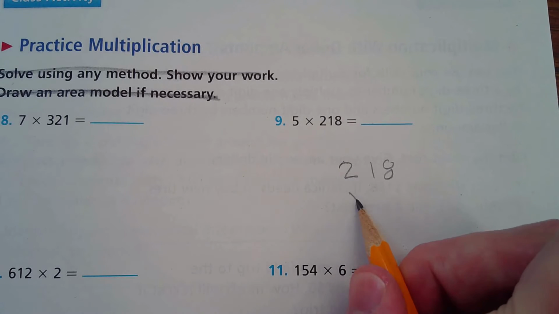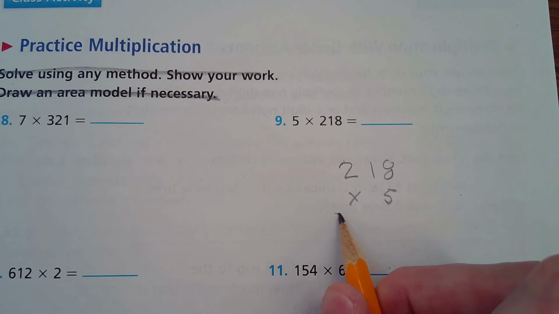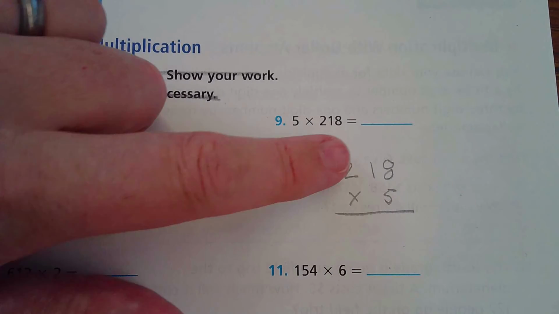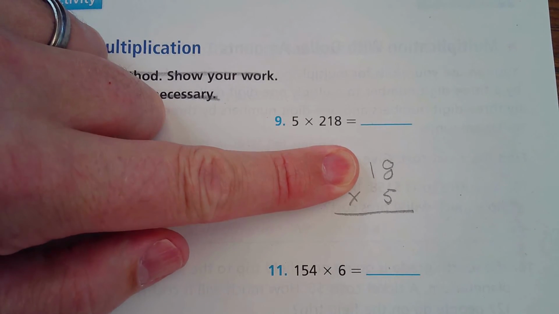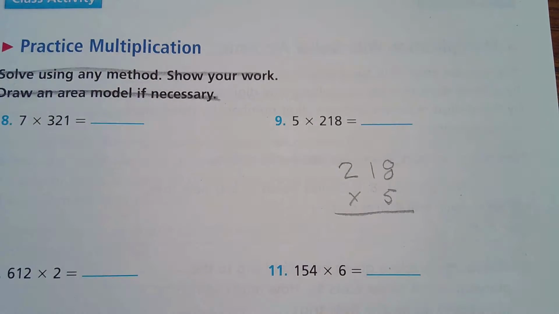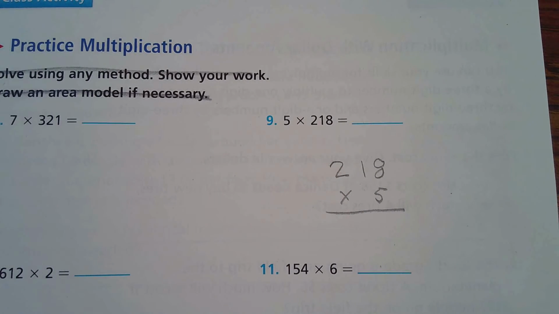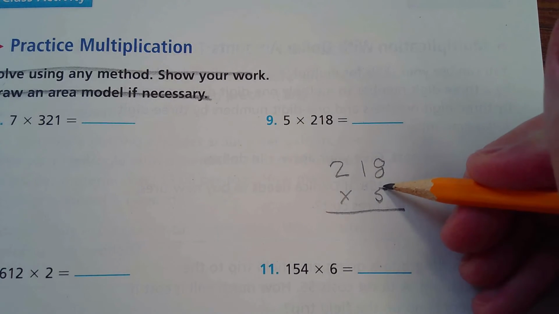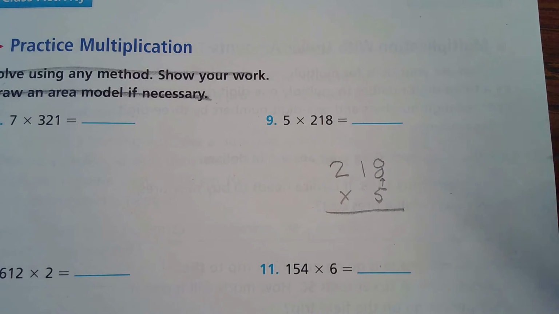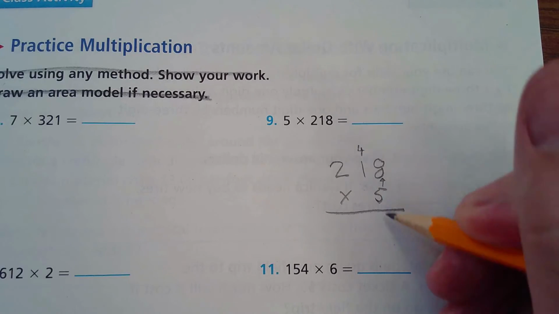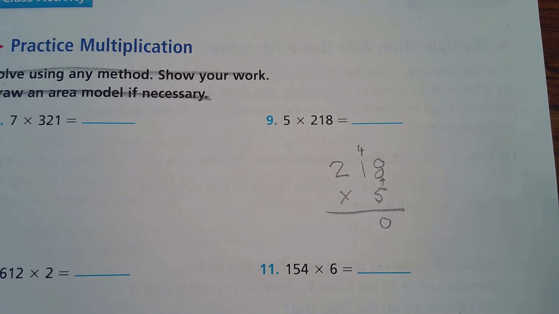218 times 5. All right, so if you've made it this far, then you probably know that 18 times 5 we can do because we've just done that the past week. So adding one more is just one extra step. So let me show you. Our first move, pretend like that 2's not there. Our first move is going to be the 5 times the 8. And 5 times 8 is going to be 40. 4 up top, 0 down below.